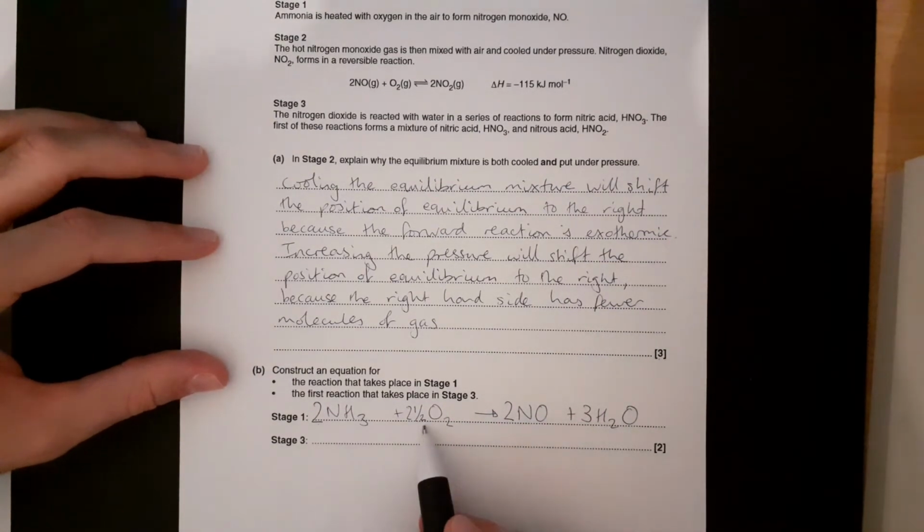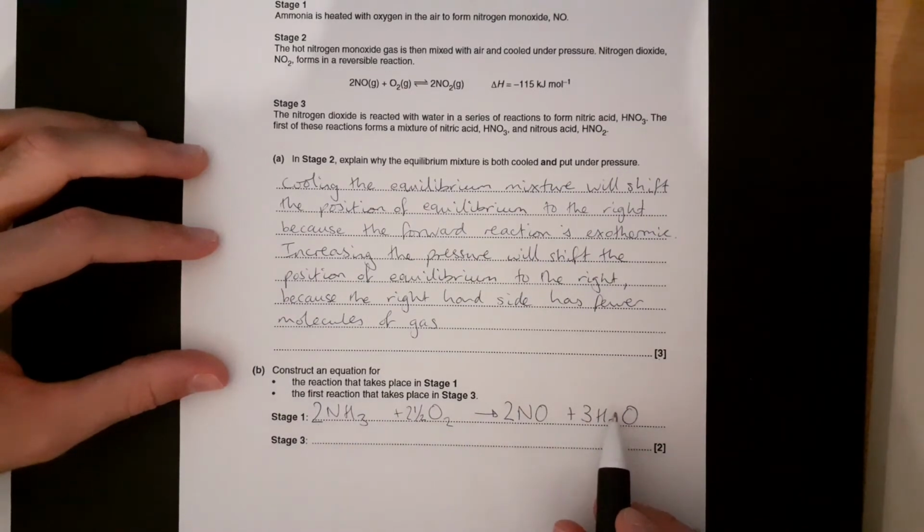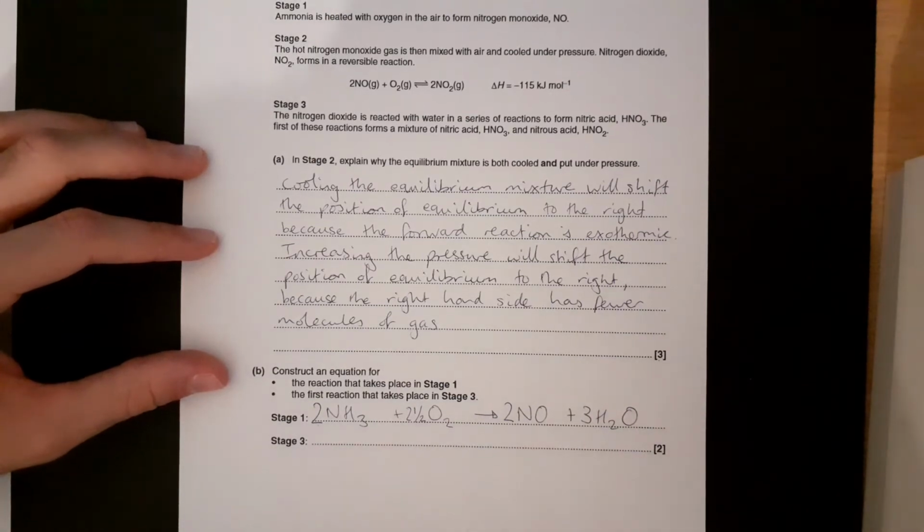Okay, and doing halves is absolutely fine. You could multiply this all by 2, so you end up with 4, 5, 4 and 6, that would also be fine. But you can just leave it as 2.5, that's not a problem.